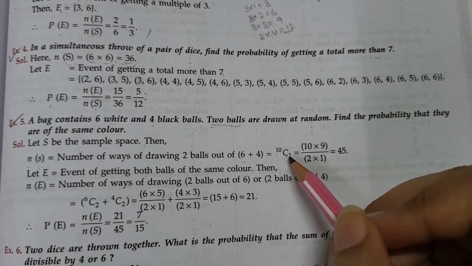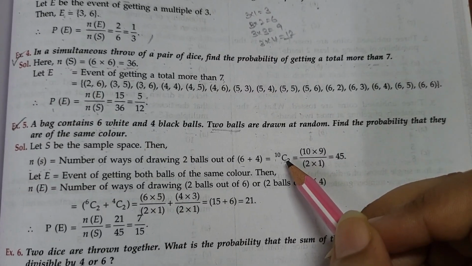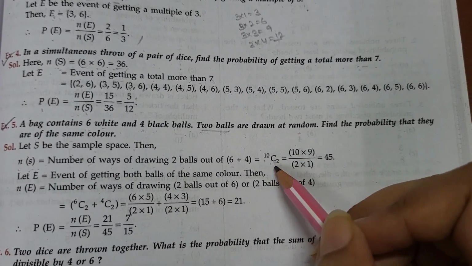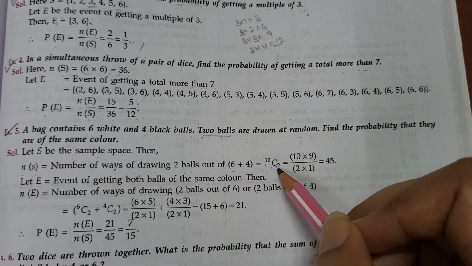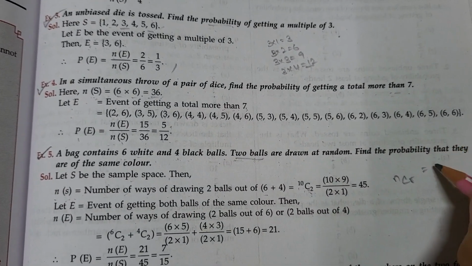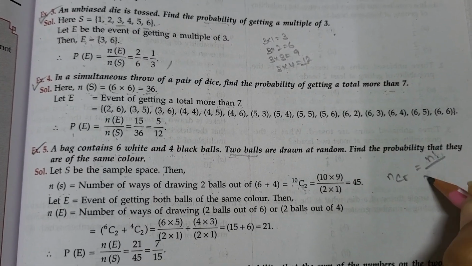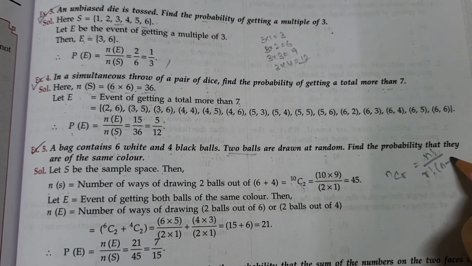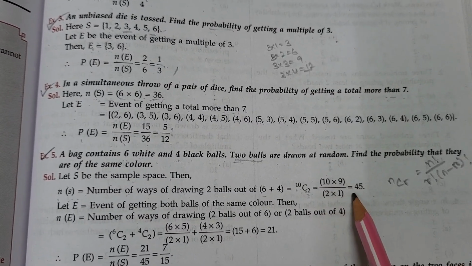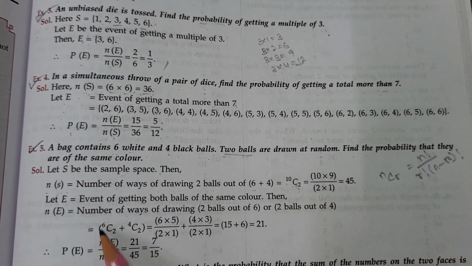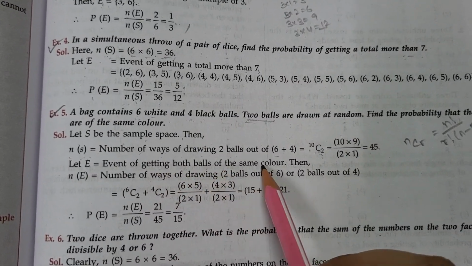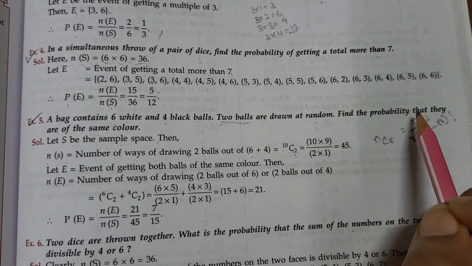If you don't know what permutation and combination are, then I have a video on my channel. Please go and check it out. 10C2. So 10C2 is, nCr is equal to n factorial over r factorial times n minus r factorial. So this simplifies to 45. Now let E be the event of getting both balls of the same color. That is the event that is required.